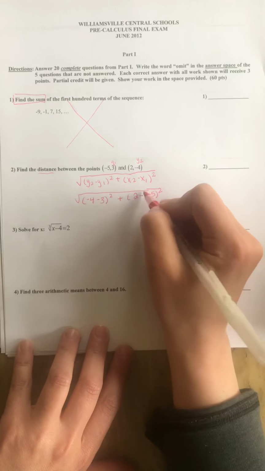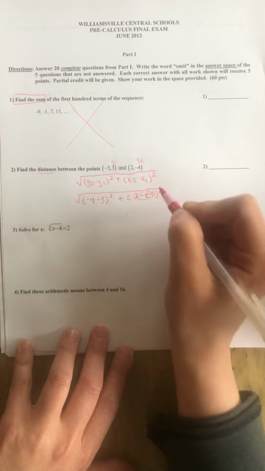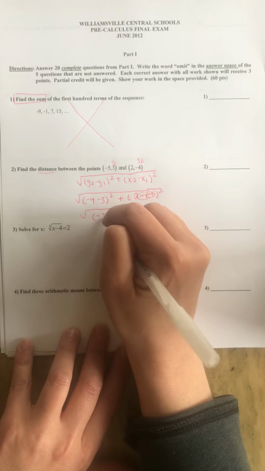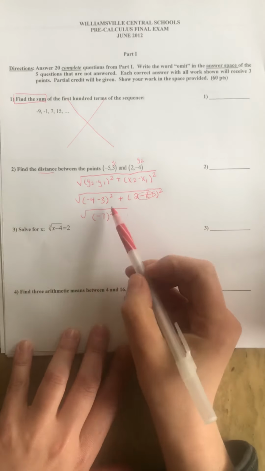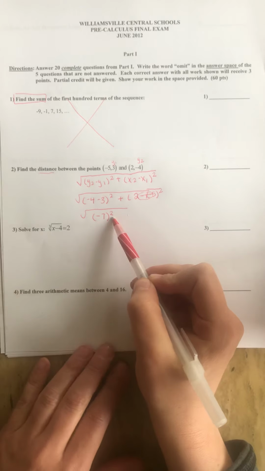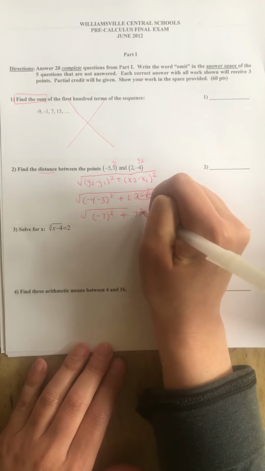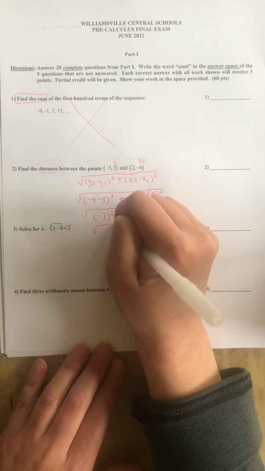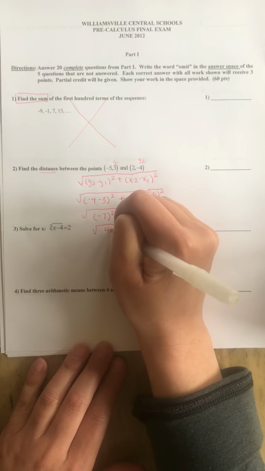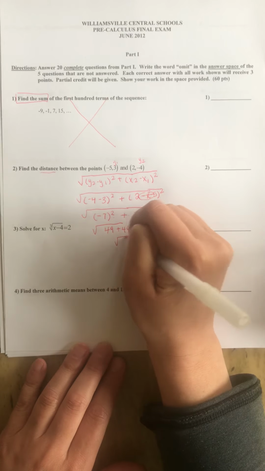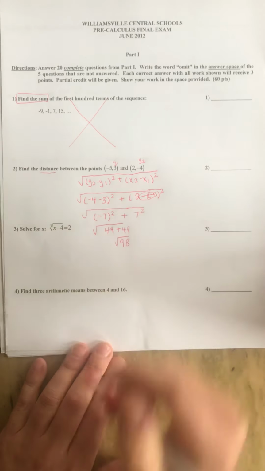You can see this negative, it's going to make a positive. So make sure this goes in parentheses. This -7, the whole quantity is being squared. Plus 7 squared. So we get 49 plus 49. That's going to give us a square root of 98.